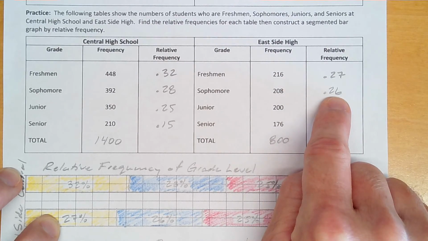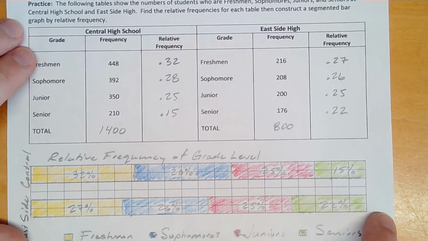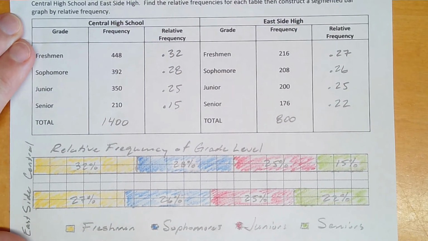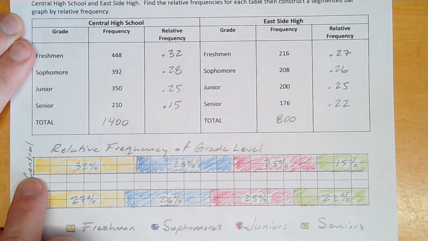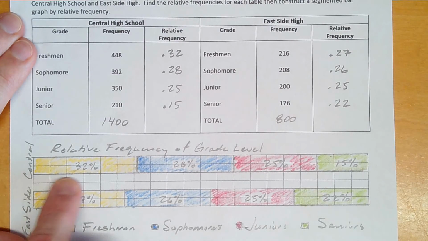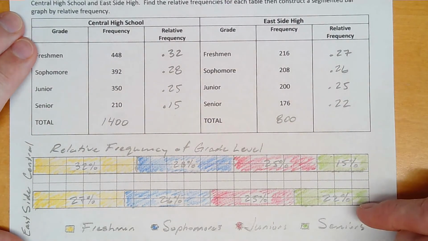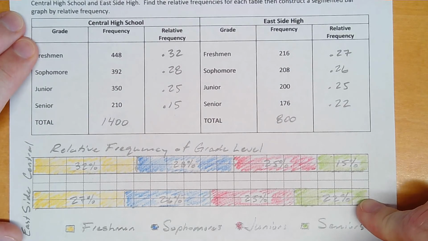And then I wanted to make a relative frequency segmented bar graph. I've used the percentages from each relative frequency category. And I can see that they have a similar distribution, but a higher relative frequency of students at Eastside High School are seniors compared to Central High School.